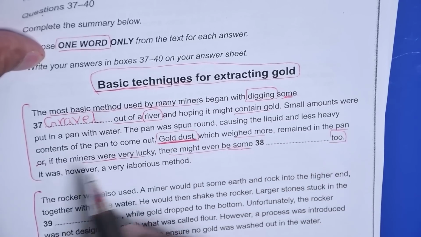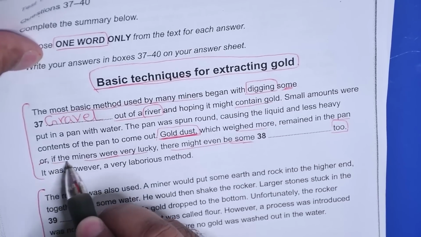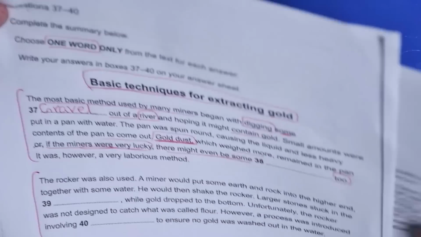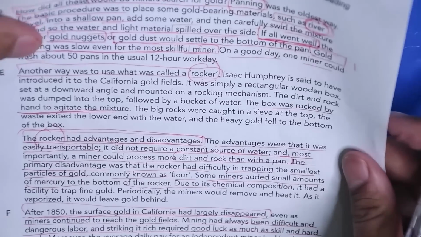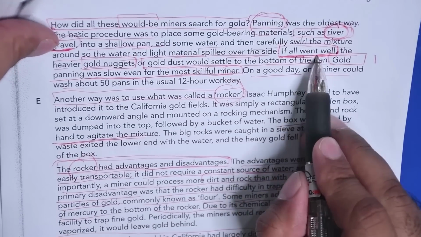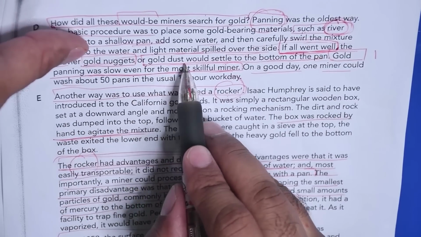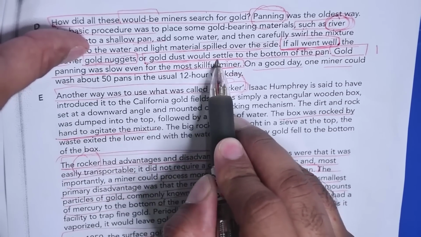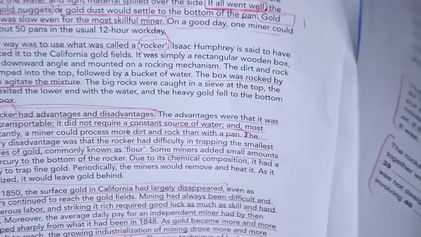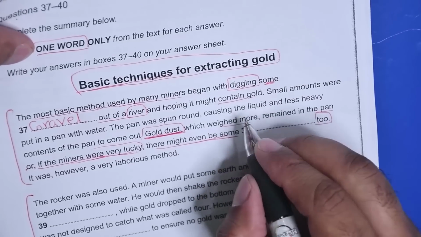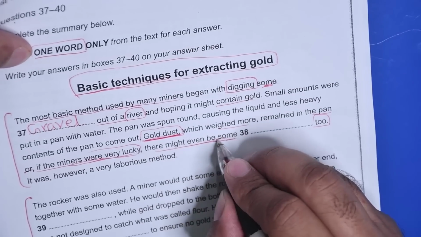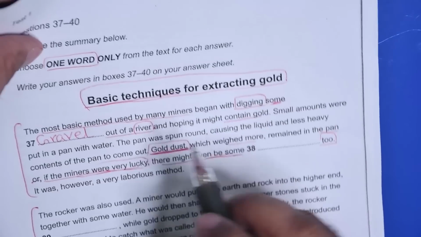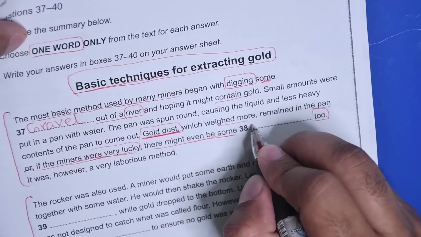Which weighed more, remained in the pan, or if the miners were lucky, if all went well, there might even be some dash too. And for that, they mention it clearly that if all went well, the heavier gold nuggets or gold dust would settle to the bottom of the pan. So gold nuggets and gold dust is already mentioned. Gold nuggets will be the answer. I like chicken nuggets very much. So there might even be, because gold dust is already mentioned, second is gold nuggets. Now we have to write one word only. That is why we will write nuggets.